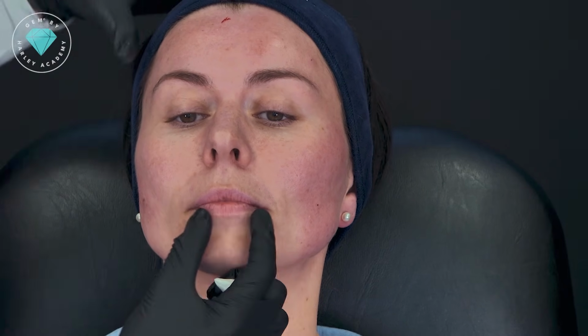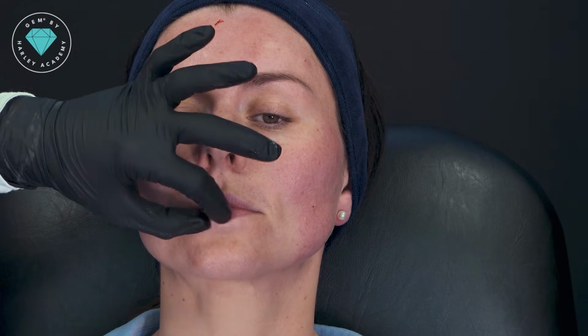So these lips, for me, are going to be what I would call the quite straightforward lips. They have a nice shape to them already. They have good volume to them already. They're very natural, and we want to make sure that they stay very natural. And so the way I'm going to treat them today is just by focusing on the compartments of the lip.